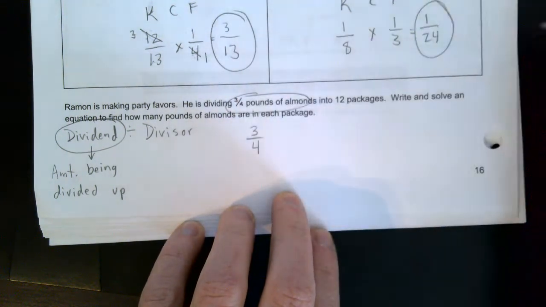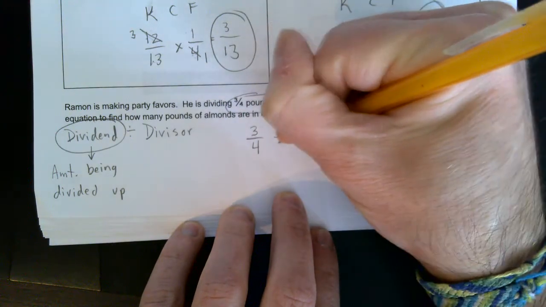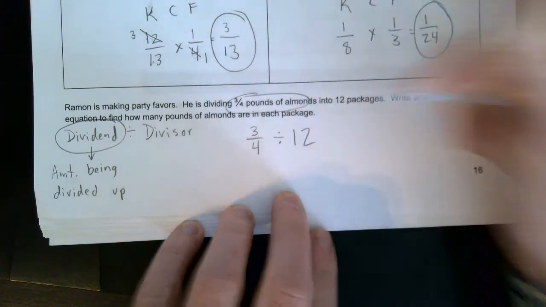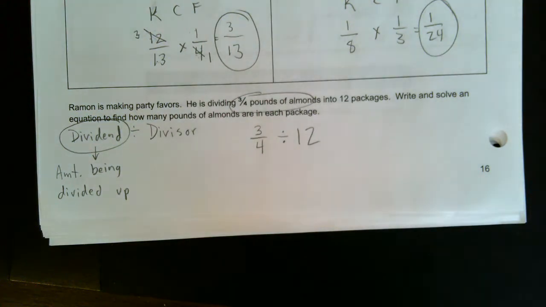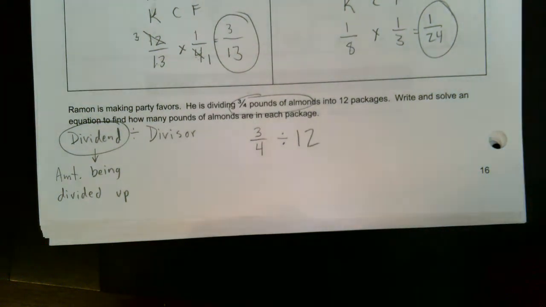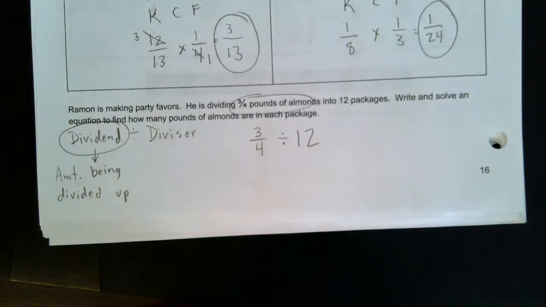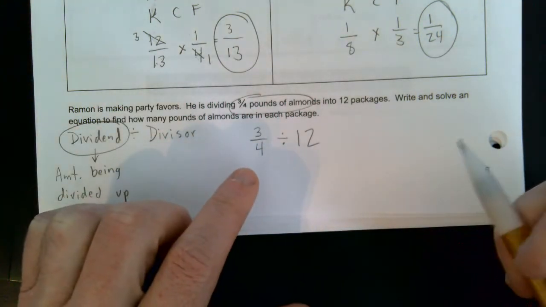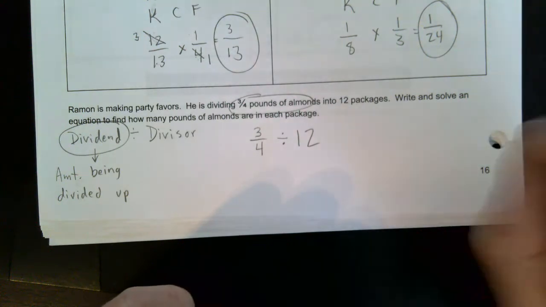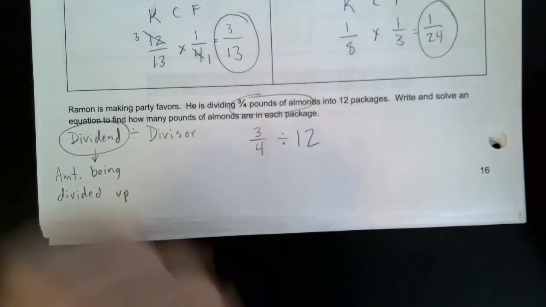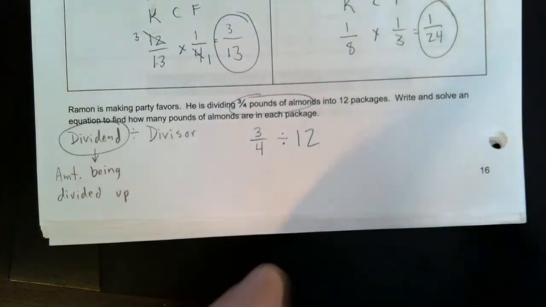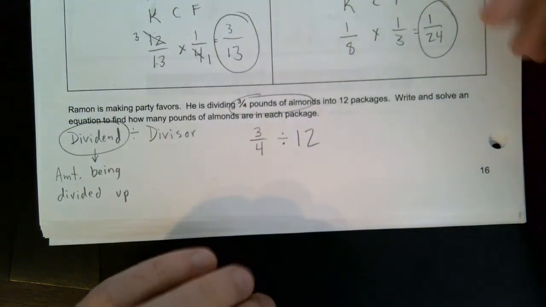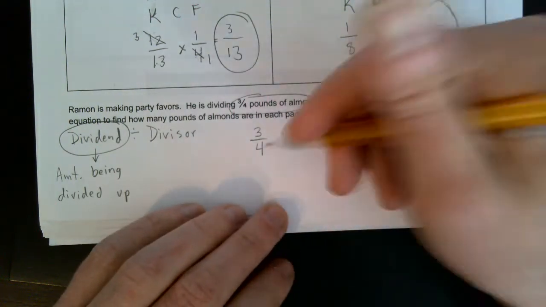Now, I know it's kind of strange because we're dividing it by 12, and we're used to having the greater number first. But in a word problem, the first number is the amount being divided up. So we're going to see how many pounds of almonds are in each package. And we're expecting it to be not that many, right? Because he's starting with less than a pound and he's taking that amount and dividing it into 12 pieces. So each piece is going to be kind of small.